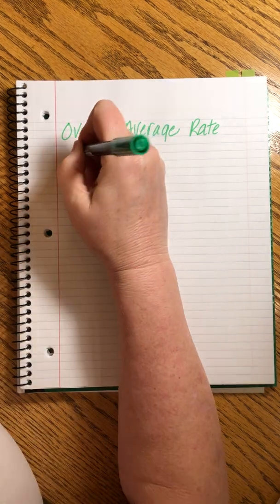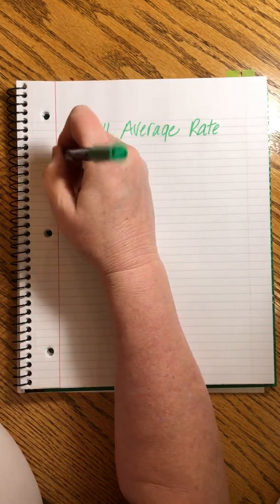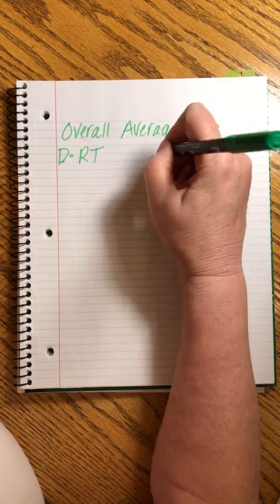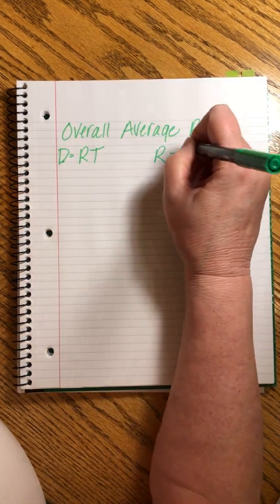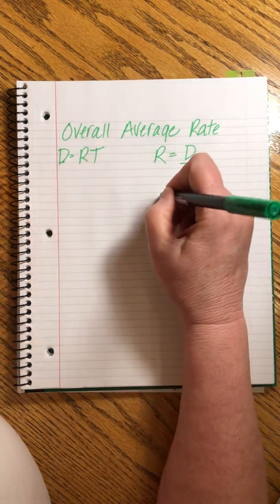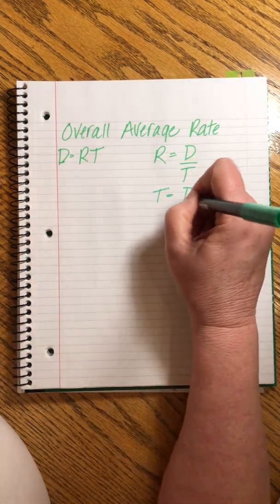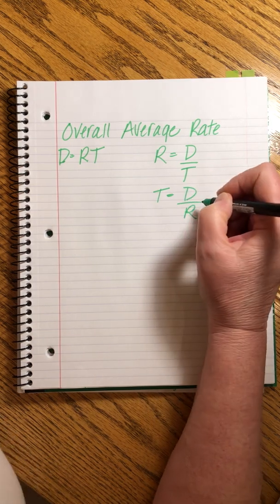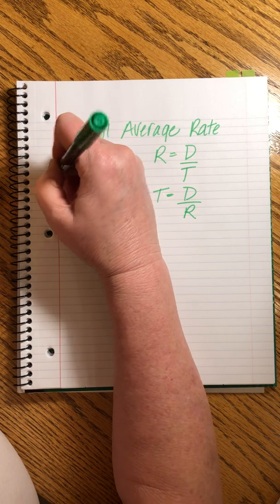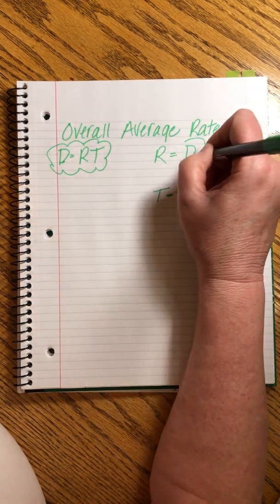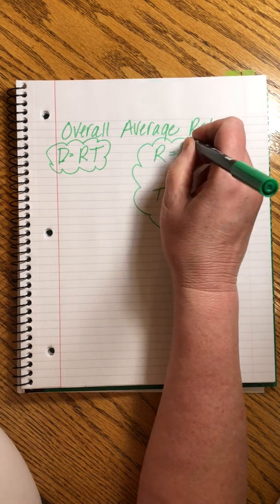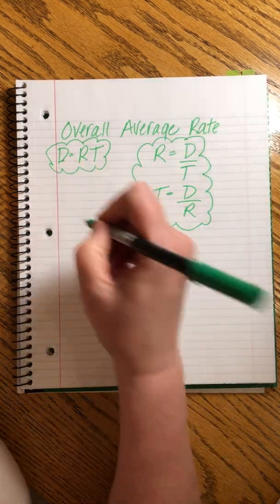Remember that distance equals rate times time. And we can change that around to say rate equals distance divided by time. I'm just dividing away the t. Or we can say time equals distance divided by rate. So we want to have all three of these tools at our disposal. And then I want to give you one more idea.